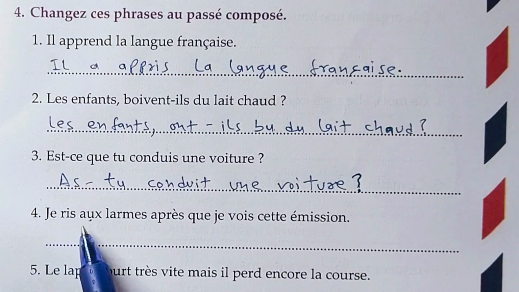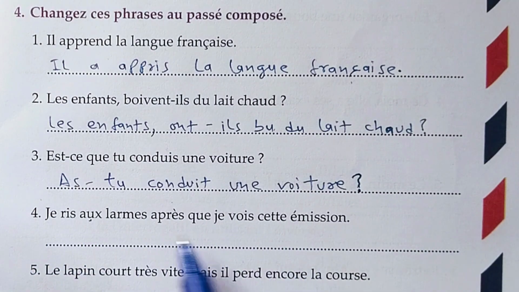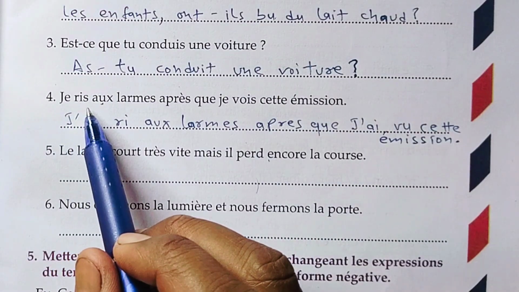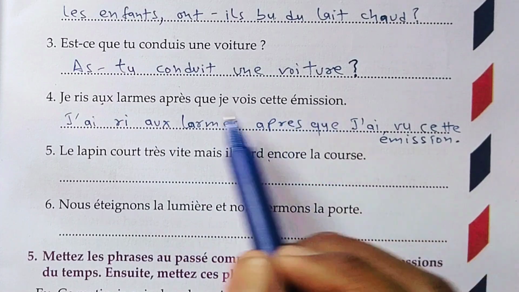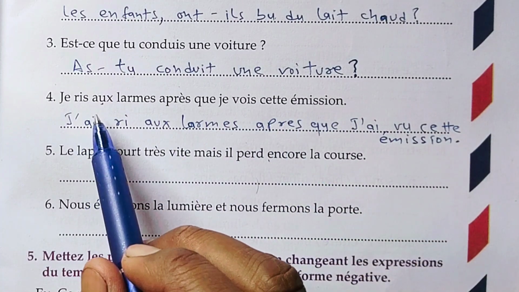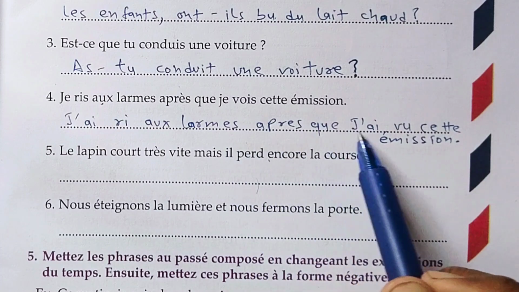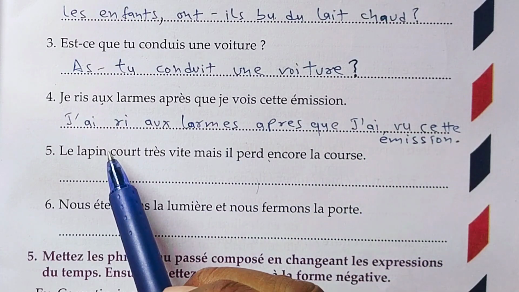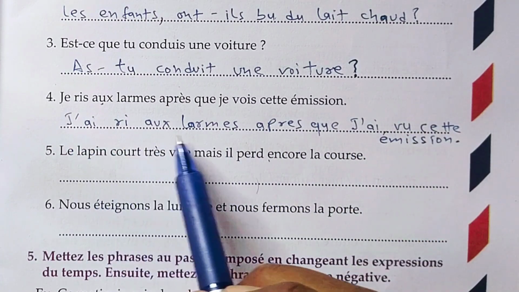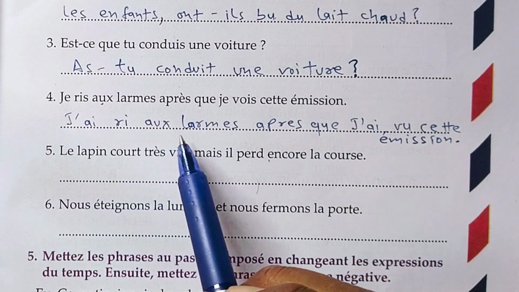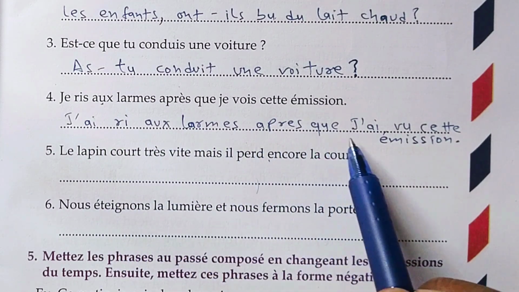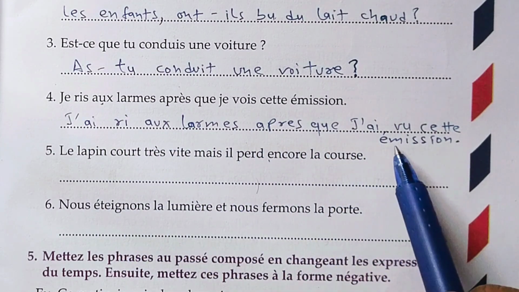Now, sentence number 4. Je ris jusqu'à pleurer après avoir regardé cette émission. It means I laugh until I cry after watching this show. Now we change it. We use the verb avoir two times. J'ai ri jusqu'à pleurer après avoir vu cette émission. Okay, so this is how we do it. It means I laughed until I cried after I watched this program.